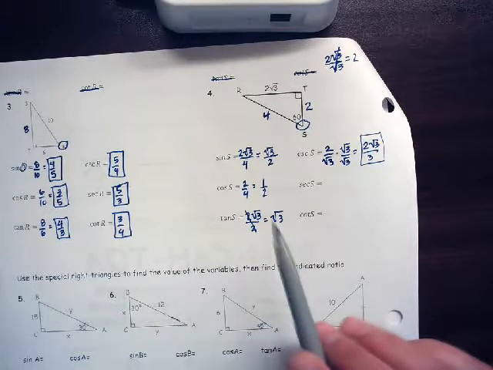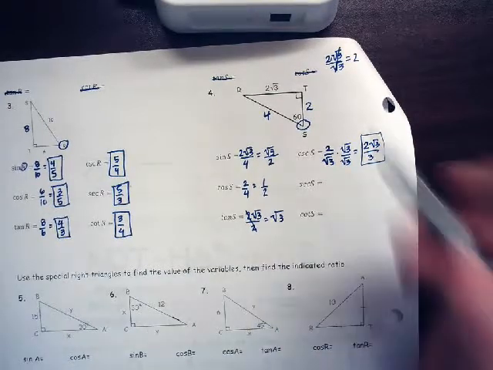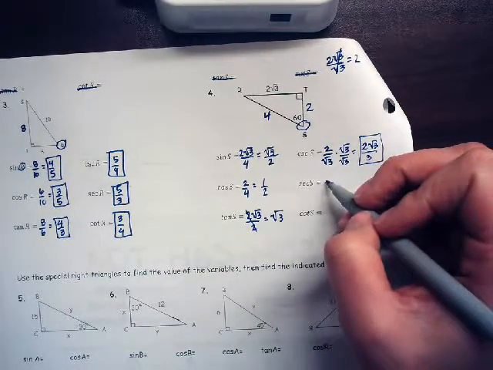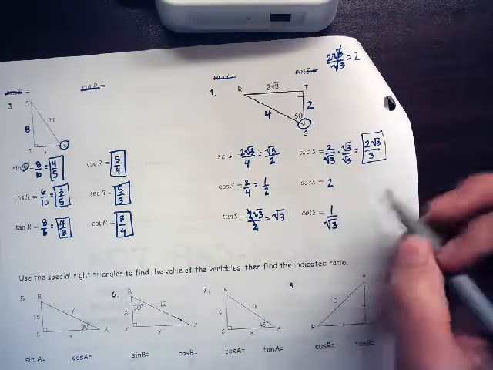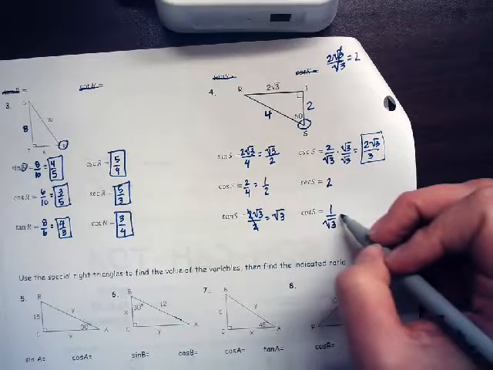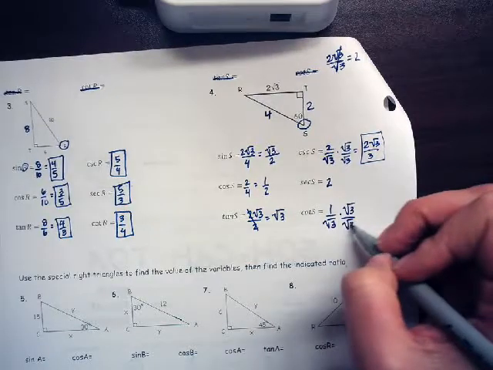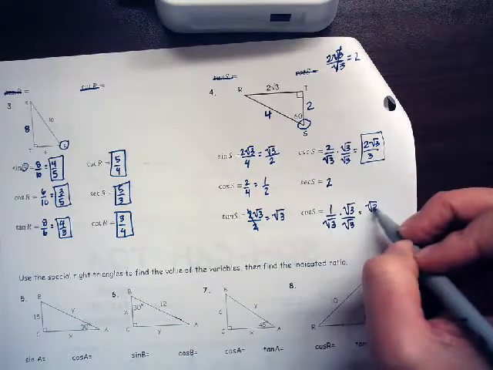The secant, that's a little bit easier to flip upside down because it's 1/2, so that makes 2 over 1, or just 2. And then the cotangent would be 1 over square root of 3. So I have to times it by the square root of 3 over the square root of 3, and I get square root of 3 over 3.